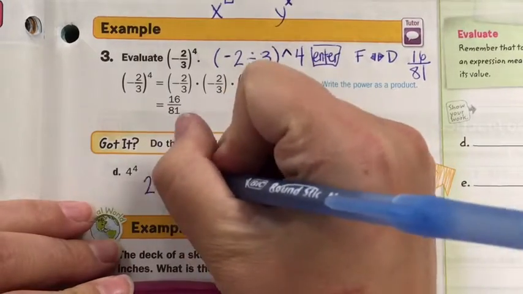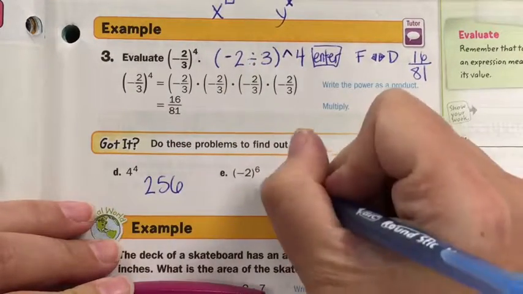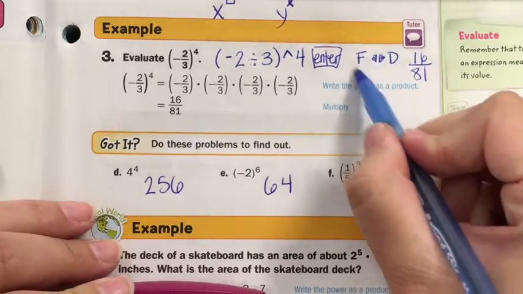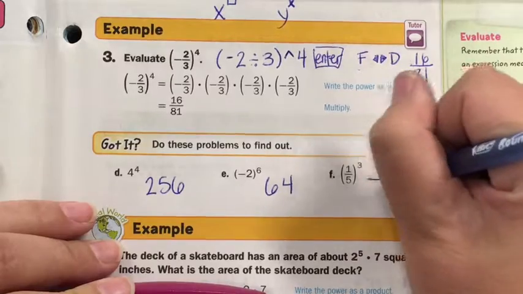So 4 to the 4th is 256. Negative 2 to the 6th is 64. And then when there's a fraction, make sure you do the fraction, and then you might have to use the fraction decimal thing again, and it would be 1 over 125.